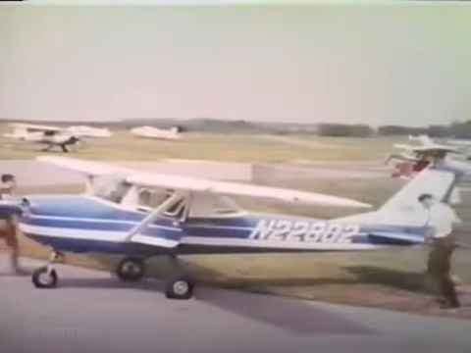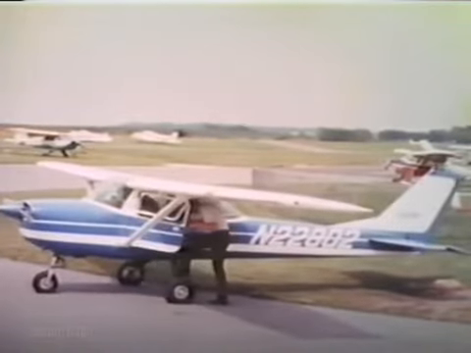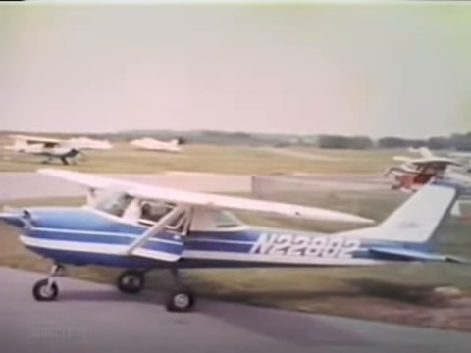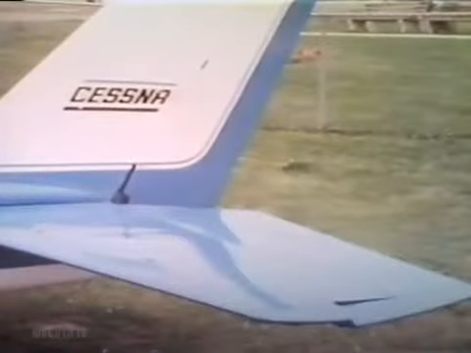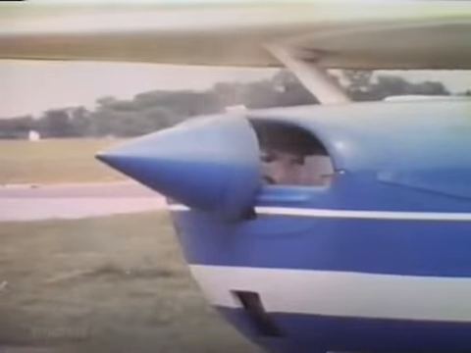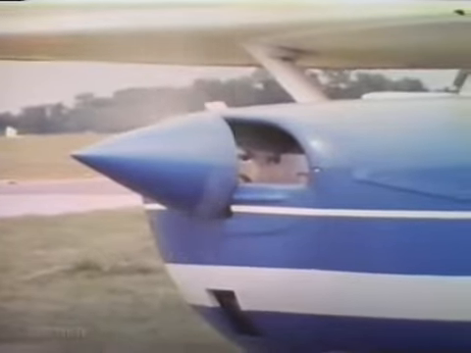Why all this talk about airfoils? Well, as we've said, wings are airfoils. But note the other airfoil shapes: the vertical tail, the horizontal tail, even the propeller, and in a sense the fuselage itself. All are aerodynamic shapes.